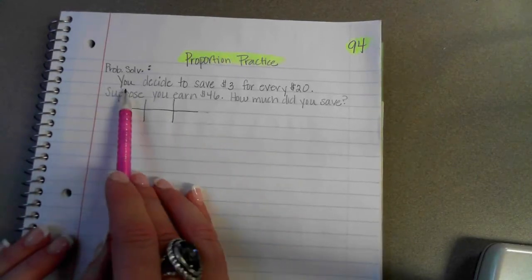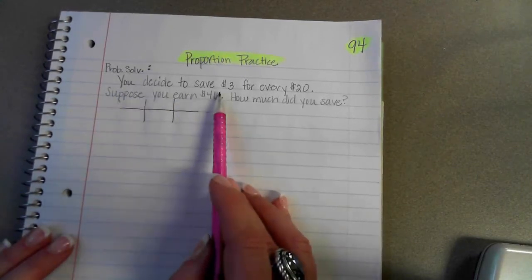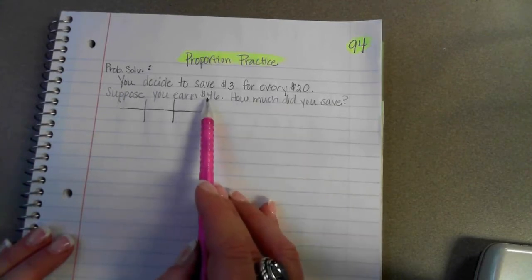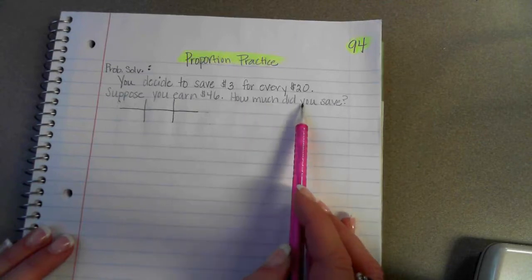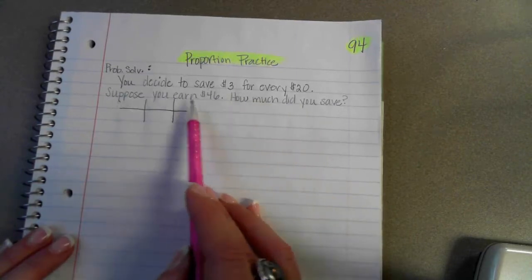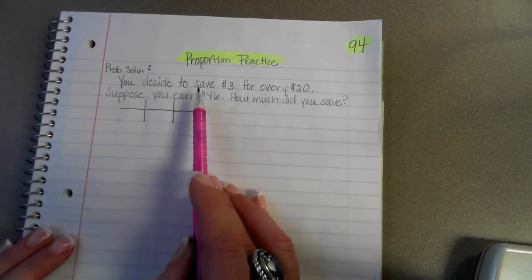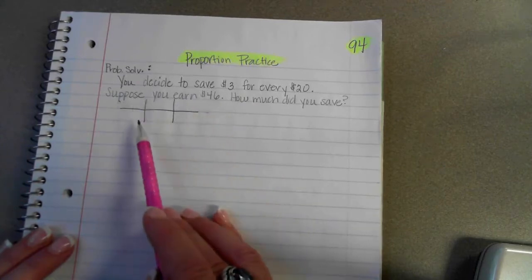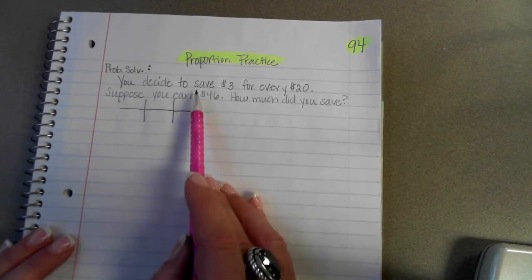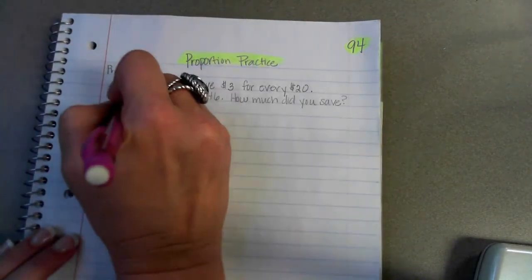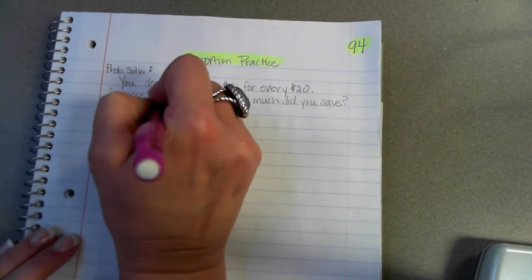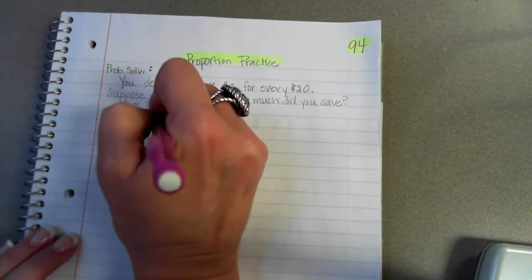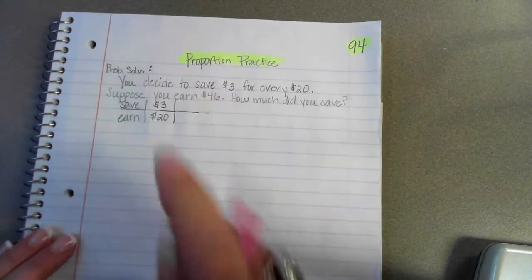Okay, so you decide to save $3 for every $20. Suppose you earn $46. How much did you save? So we need to decide what's going on in this problem. Okay, I'm saving money and I'm also earning money. So those are going to be my two labels. So I save $3 for every $20 I earn.